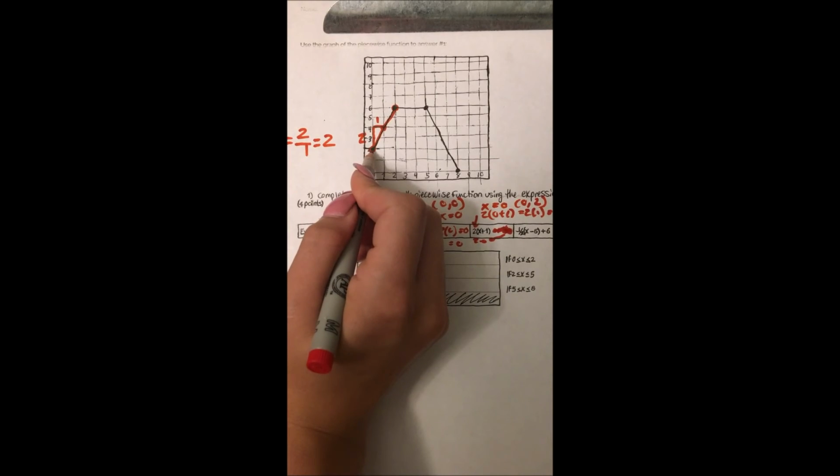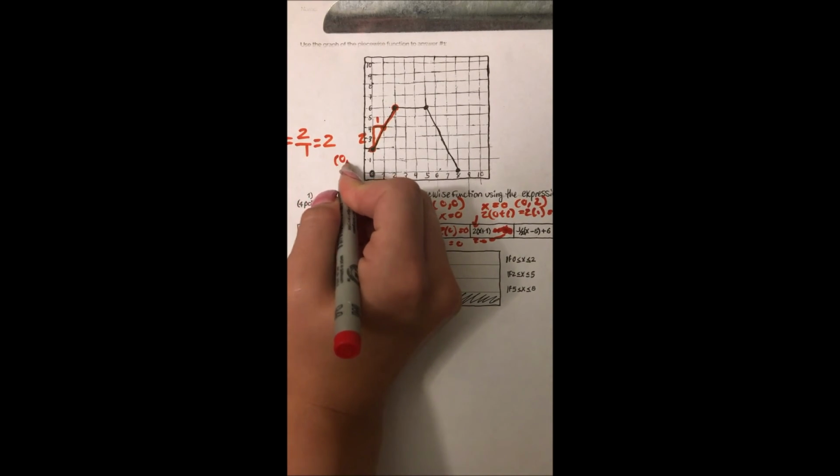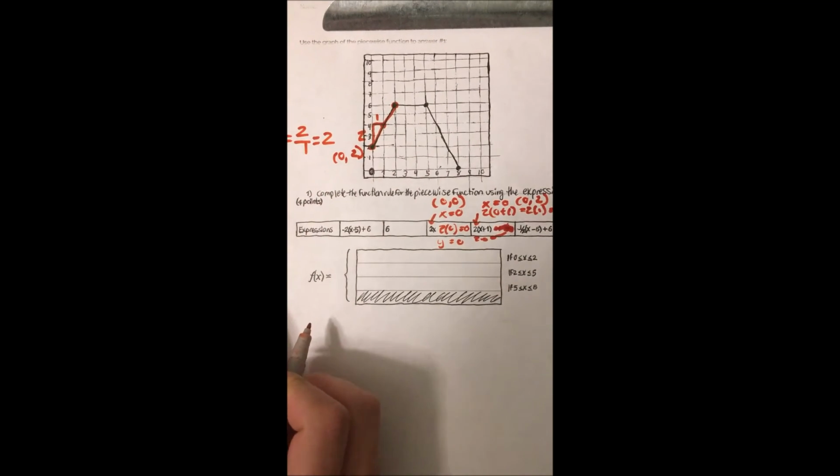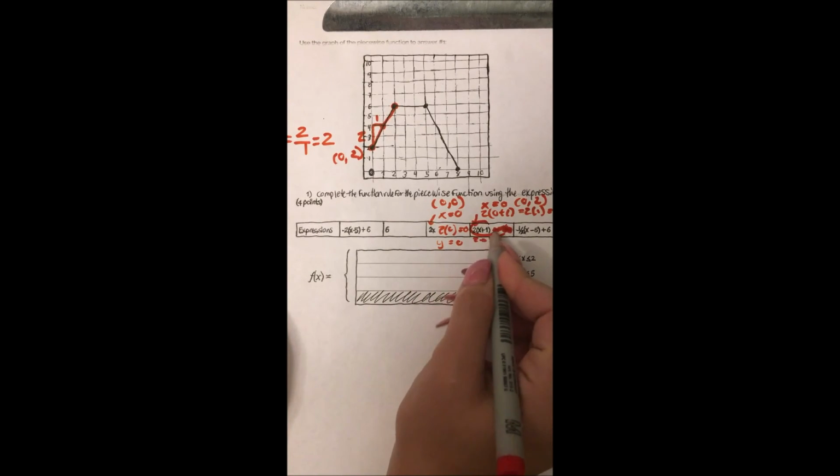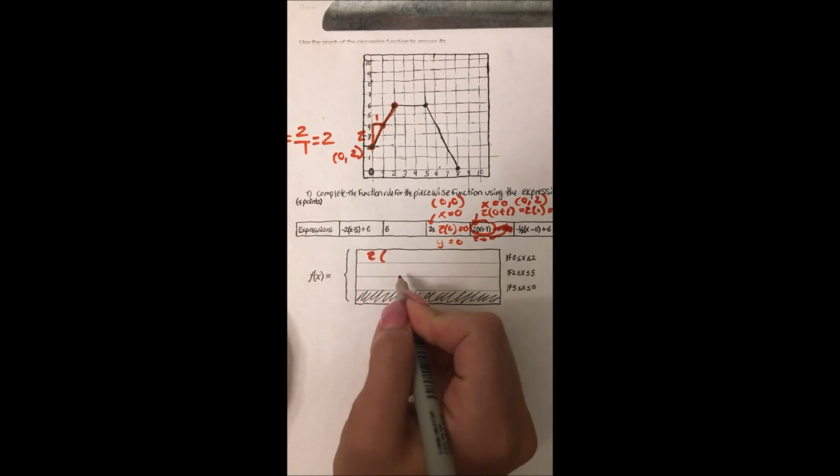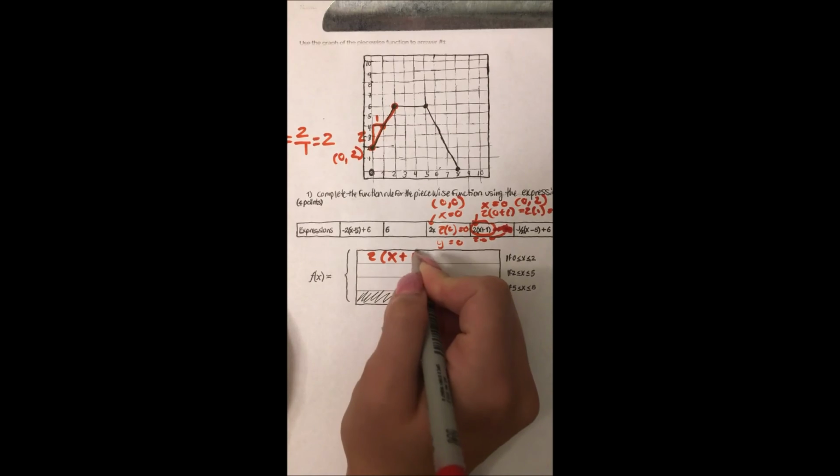If we look at our graph, our first point is located at 0, 2. So the correct answer must be this equation. 2 times the quantity of x plus 1.